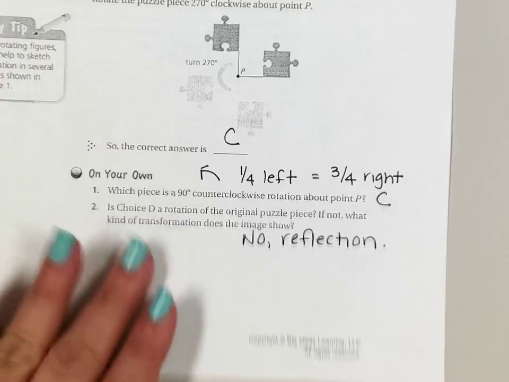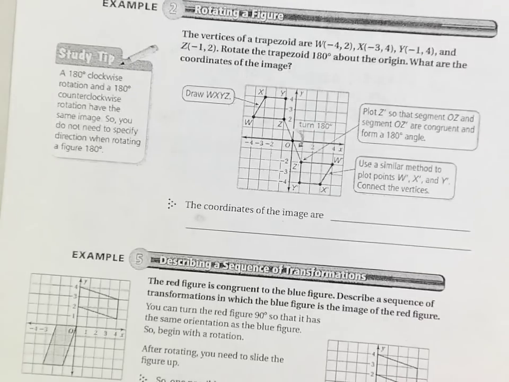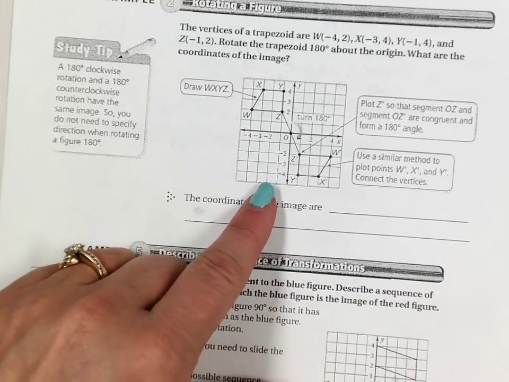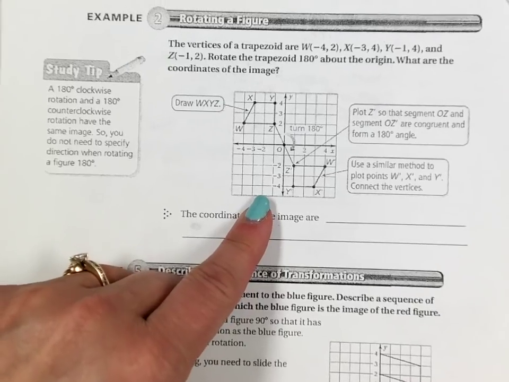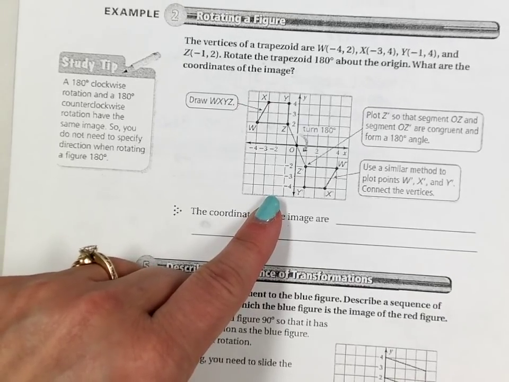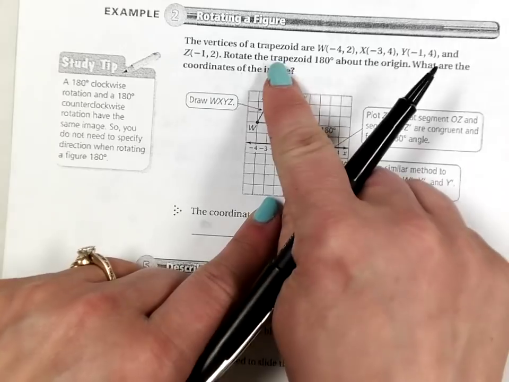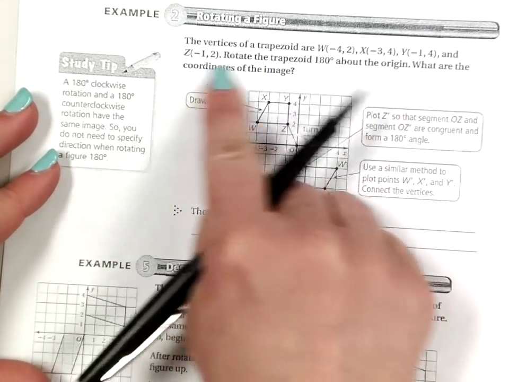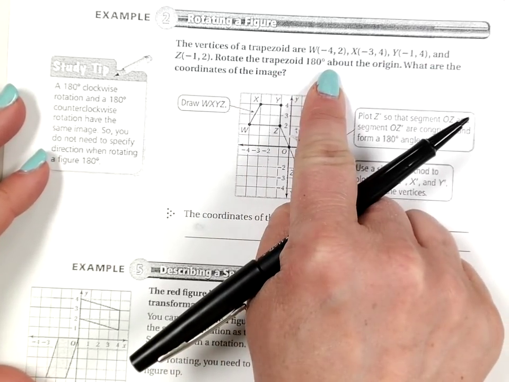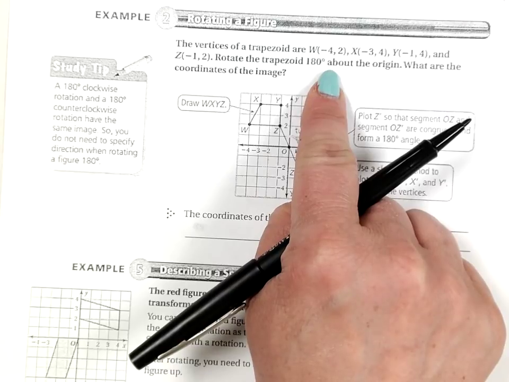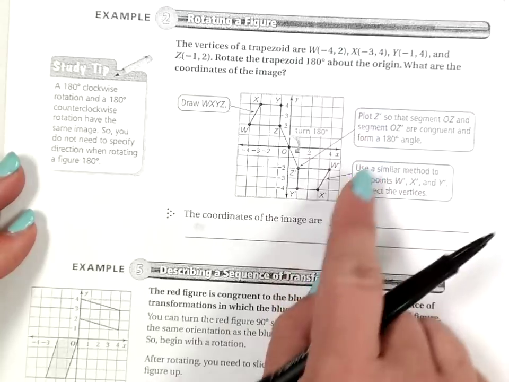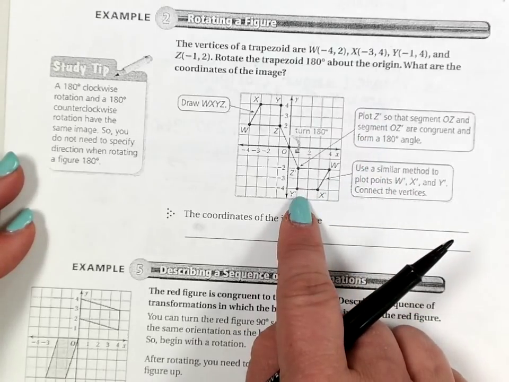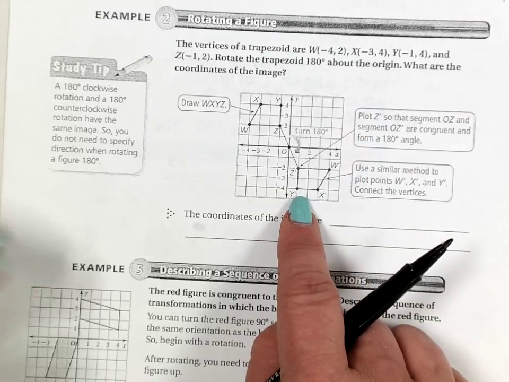Okay. Turn over. I've got 2 trapezoids on the graph that are already drawn, so we're going to more focus on what the rules are for these, the ordered pairs, and what the rule would be. So I've got vertices of a trapezoid. Here's my 4 points at the top. The trapezoid is rotated 180 degrees about the origin. I want the coordinates of the image. So I'm going to go through the image, and we're going to put what the coordinates are, and we're going to come up with the rule based on that.